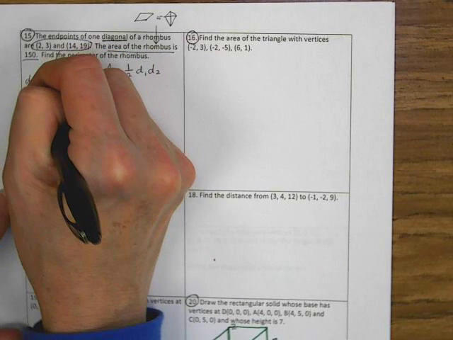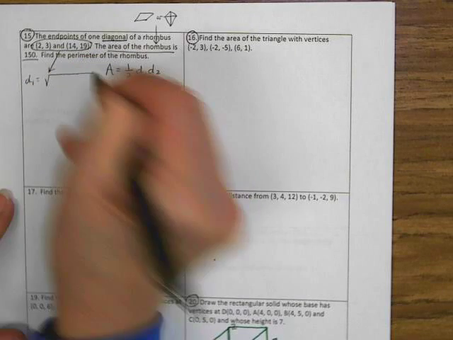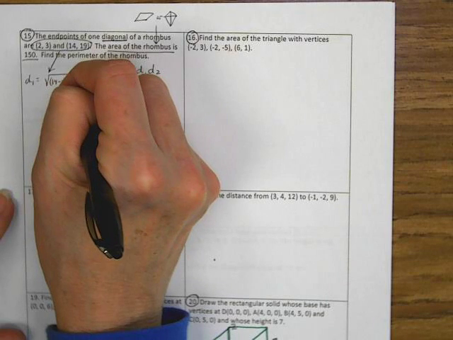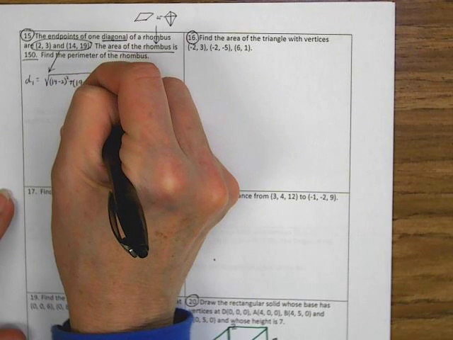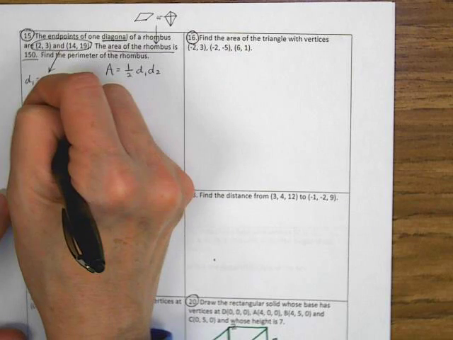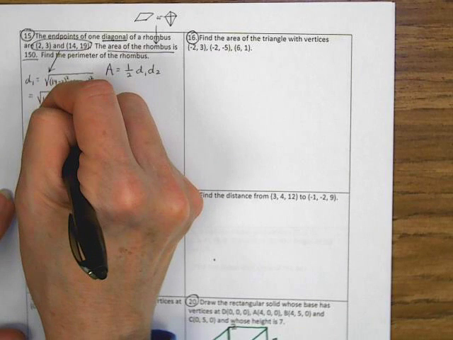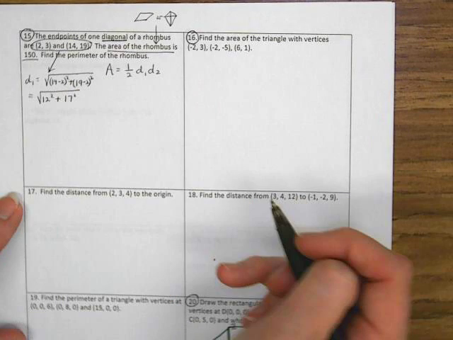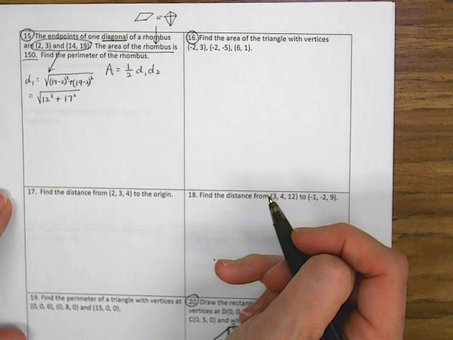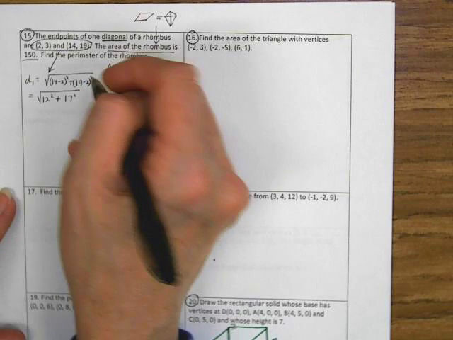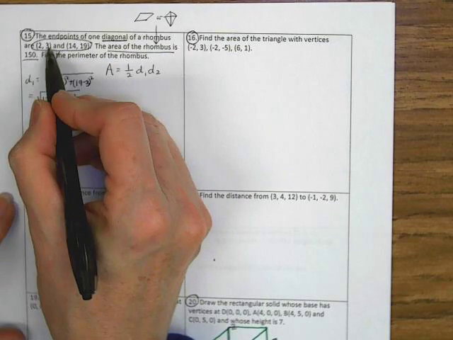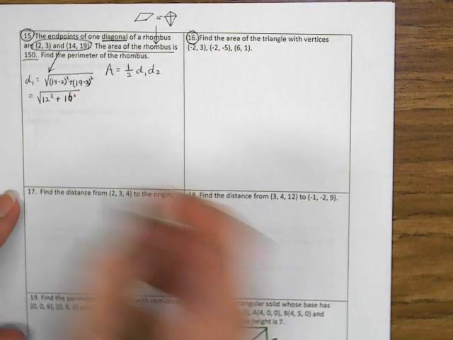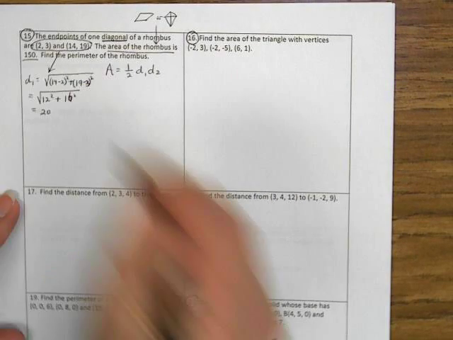I'm going to say diagonal number 1, I'm going to use the distance formula on. That would be x minus x quantity squared plus y minus y quantity squared. That would be the square root of 12 squared plus 19 minus, I'm sorry, this should have been 3. This is the 3 right here, so that should be 16 squared. And if you calculate that, it comes out nicely to 20.